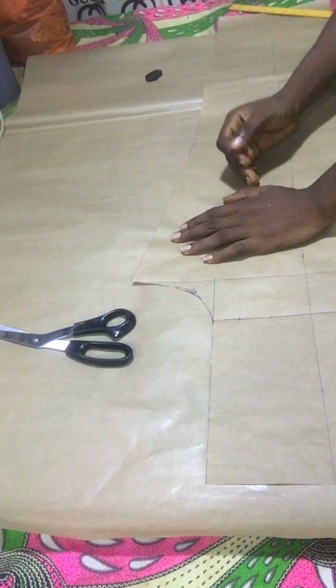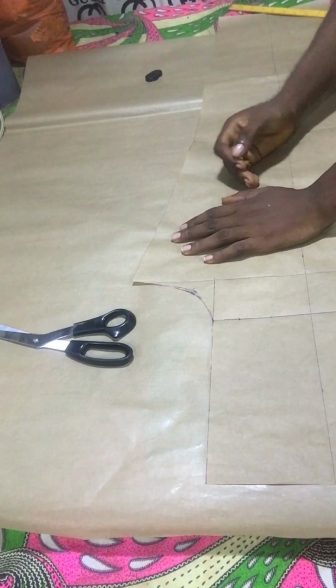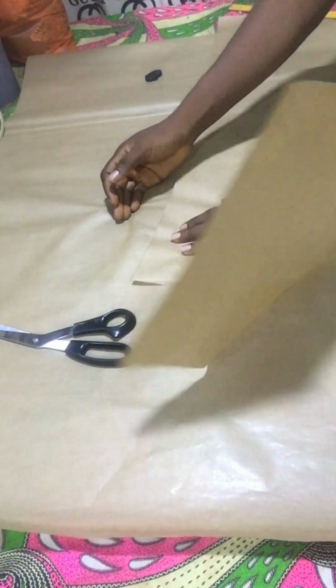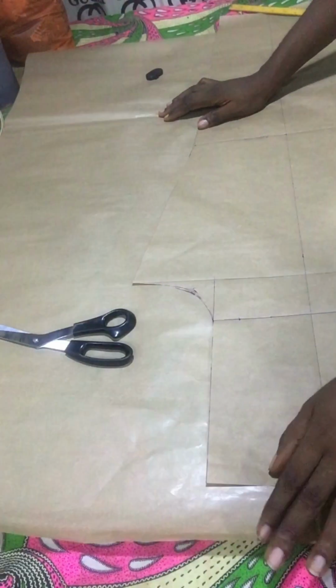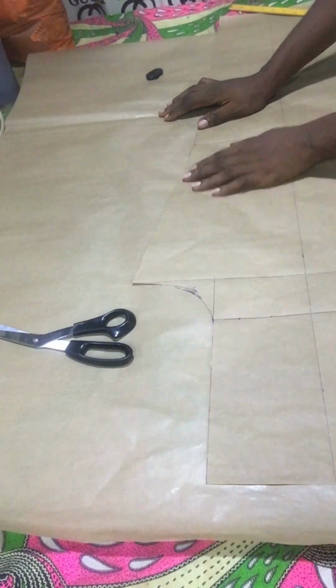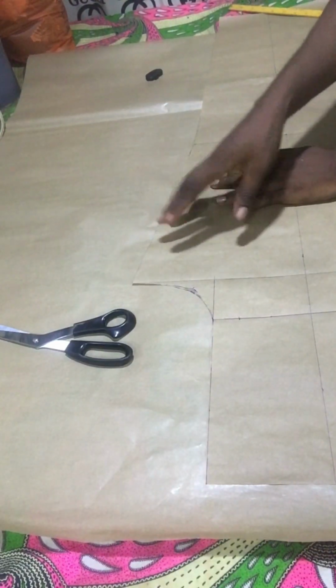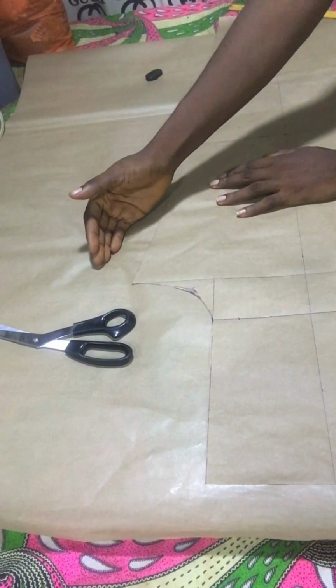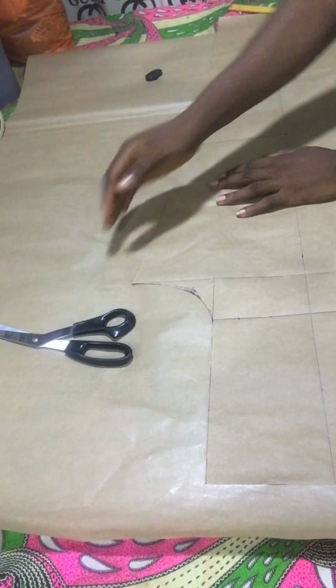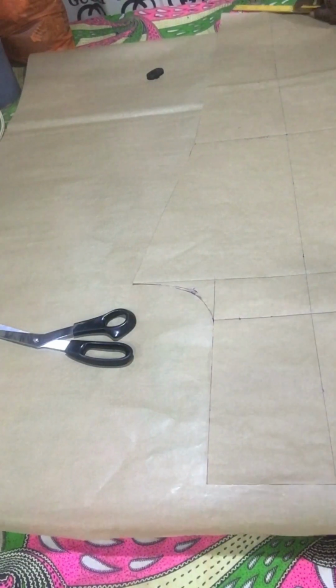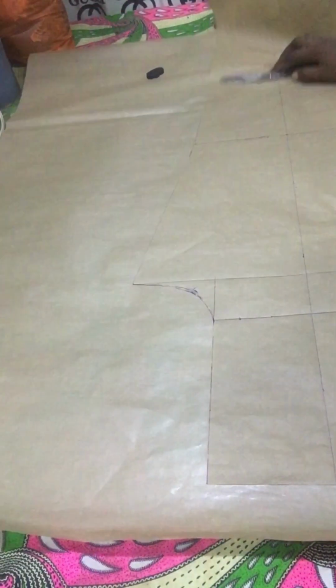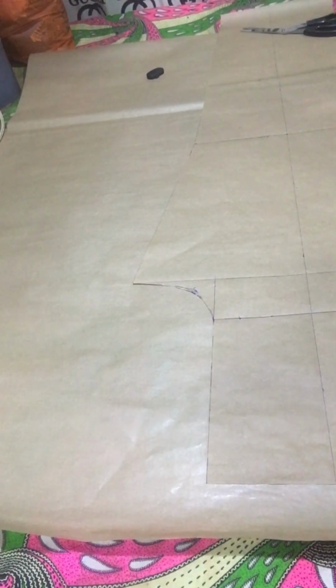On this side you are going to make sure that there is enough space, because the back and the front are not always the same. The back must be wider on the leg and longer on the waist side. So make sure that your fabric has room for that wideness. When we are done placing it like this, the next thing we are going to do is take our measurements.